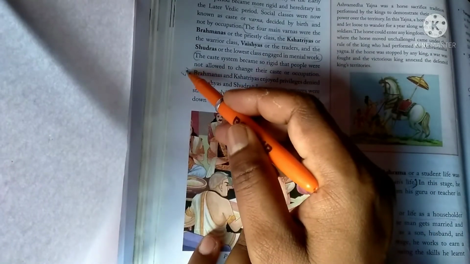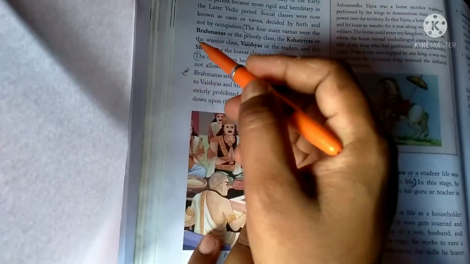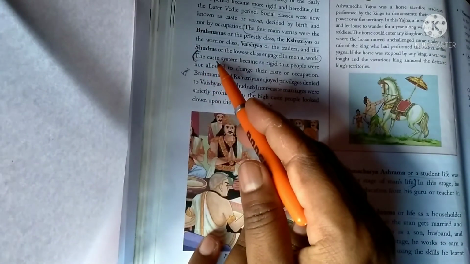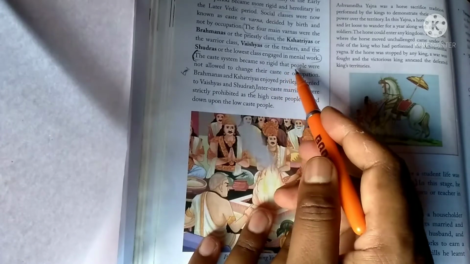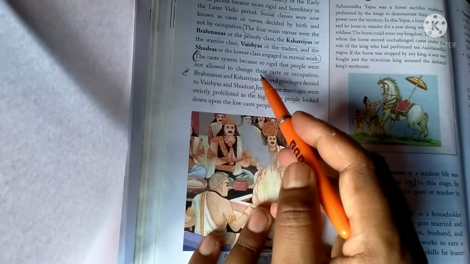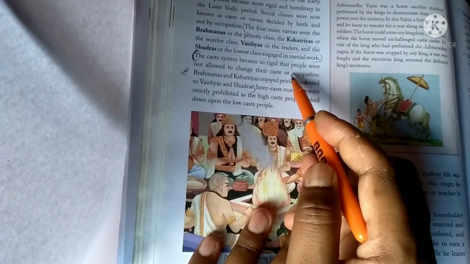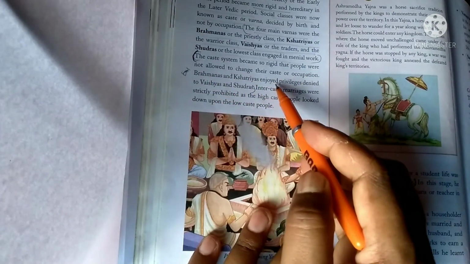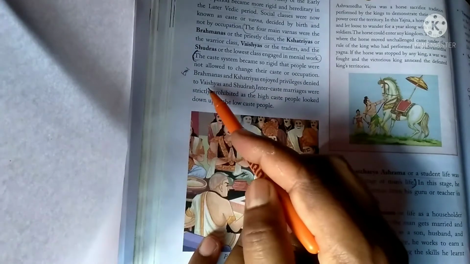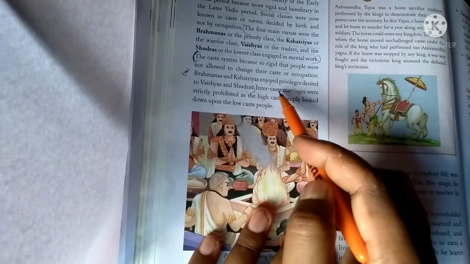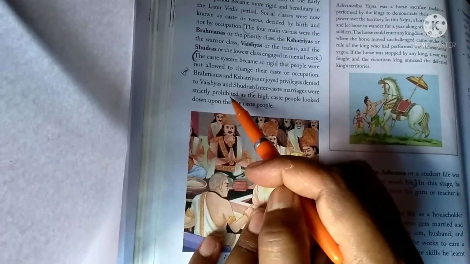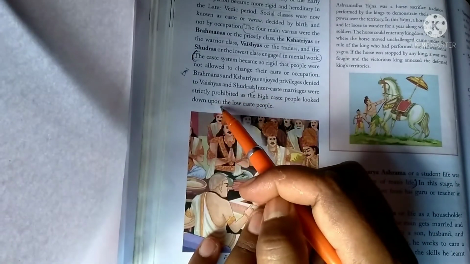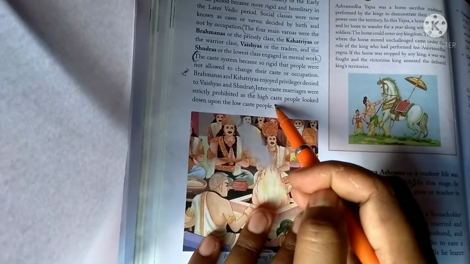No, just 1 minute, students. You can write from here. The question is asking about the caste system, so from here. The caste system became rigid and the people were not allowed to change their caste or occupation. Brahmanas and Kshatriyas enjoyed privileges denied to Vaishyas and Shudras. Intercaste marriages were strictly prohibited as the high caste people looked down upon the low caste people. This much you have to write.